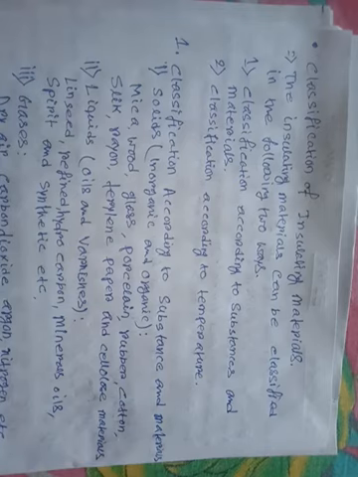Next is classification of insulating material. The insulating material can be classified in the following two ways. Number one, classification according to the substance or material, and number two, classification according to the temperature. Number one, classification according to substance or material.